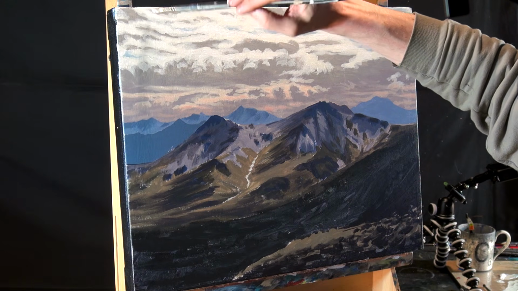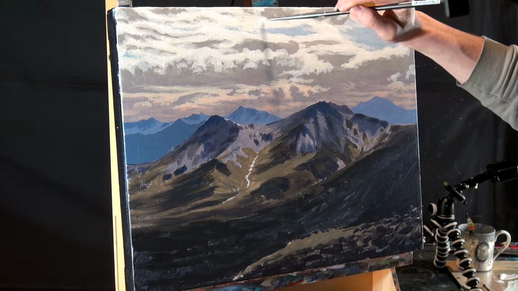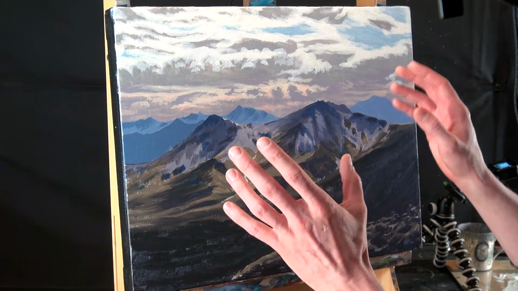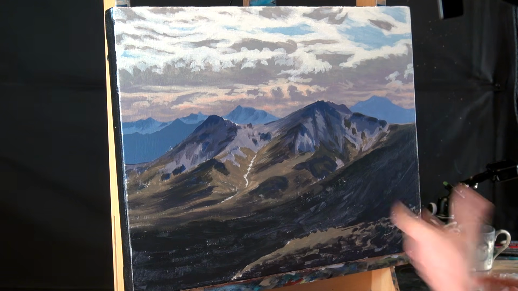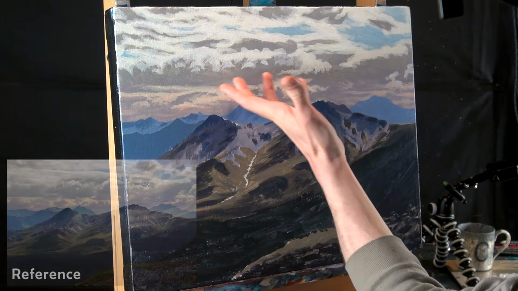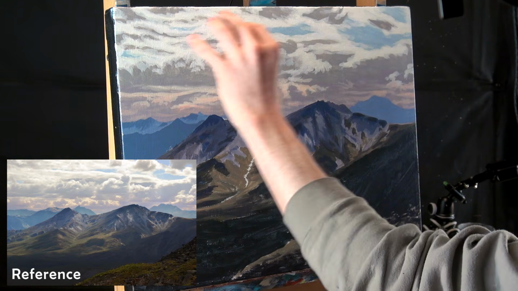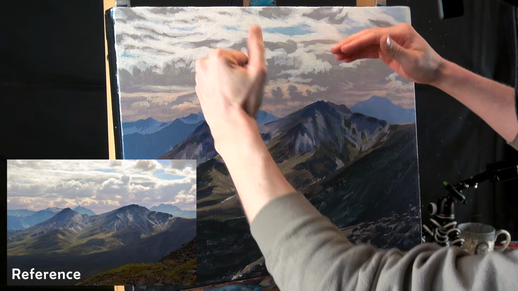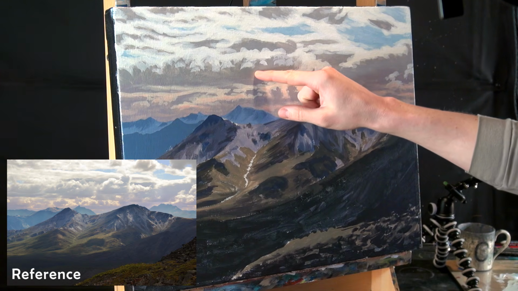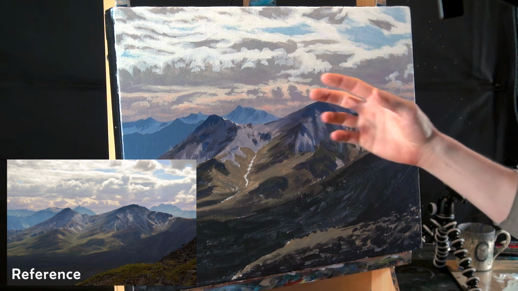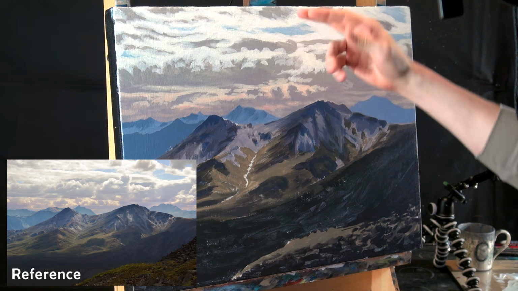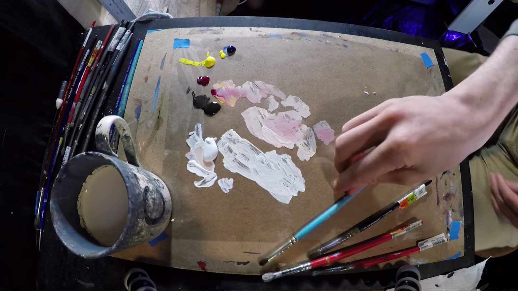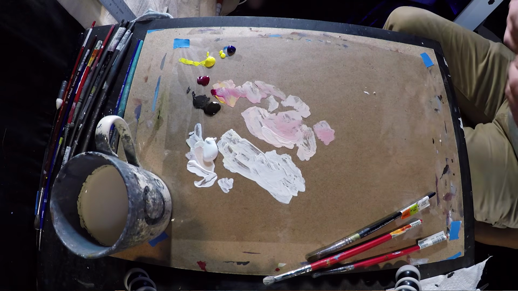Okay, I'm gonna take a step back. I'm gonna let all this dry, gather my thoughts, and we're back. Okay, so the next thing that I want to start working on: we got a lot of these bright highlights, and they're starting to overpower this upper area here. So I want to start to blend those in. Some of them are going to start to disappear as I blend them into the shadows. Basically, we just want to refine our highlights and smooth that out as we get lower into the sky. So I'm going to go back over to my palette here.